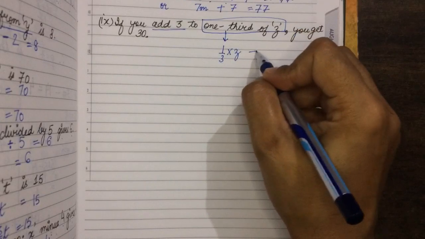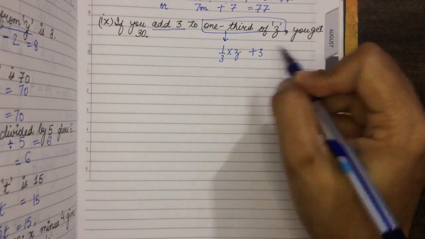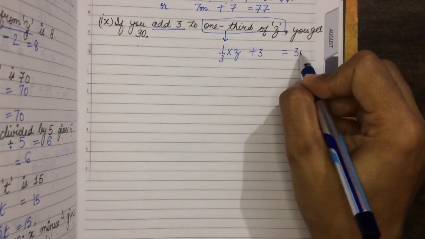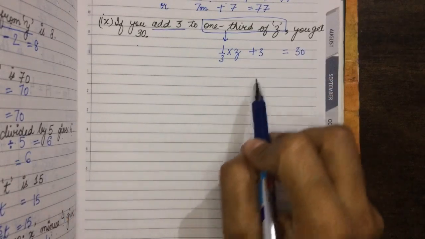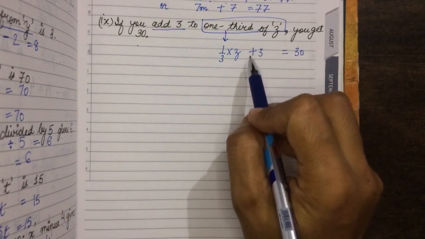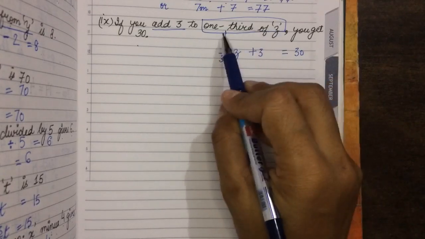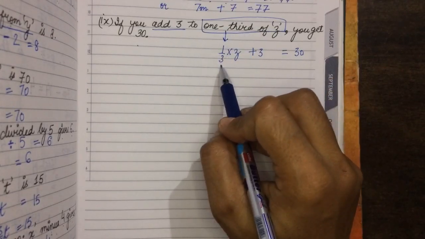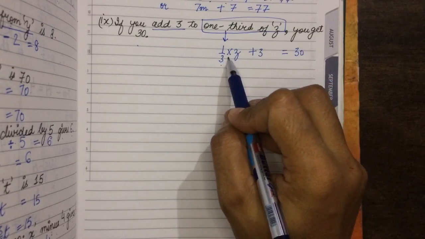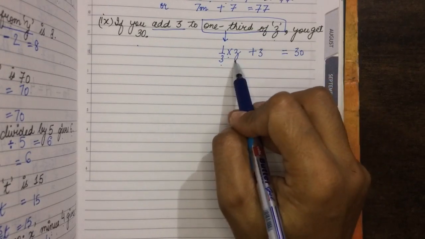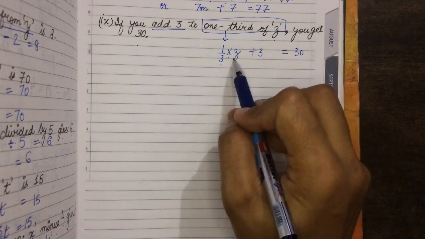Then add 3. And the answer that we get is 30. So I have plus 3. I've added 3 to 1/3 of z. 1/3 is a fraction. 1 by 3 of means multiplication with z. So 1 by 3 multiplied by z.